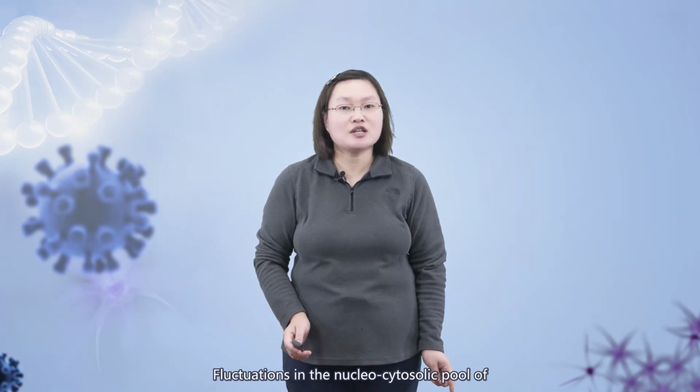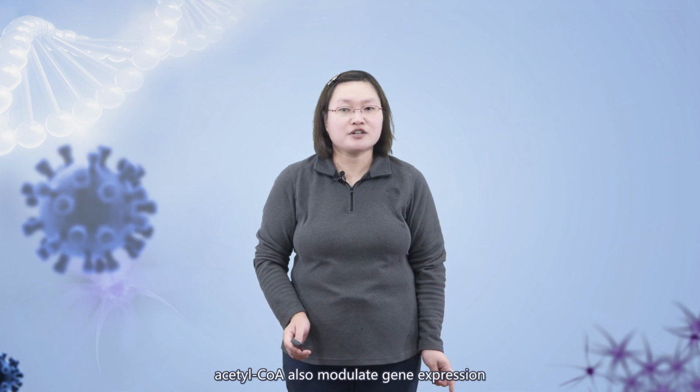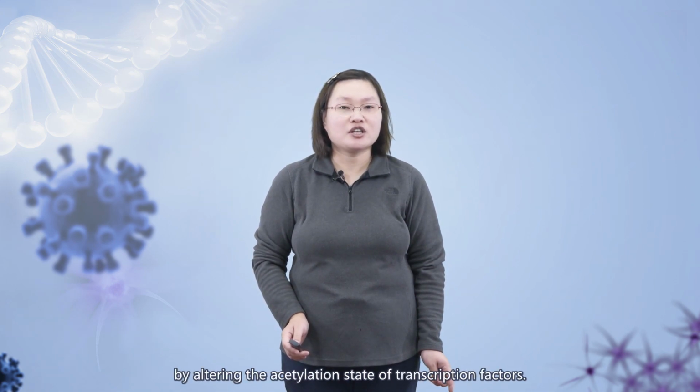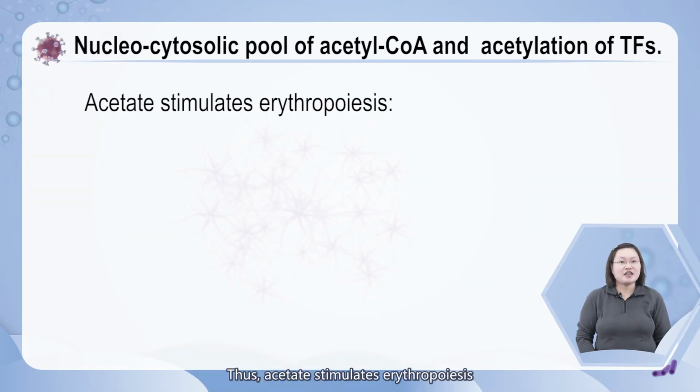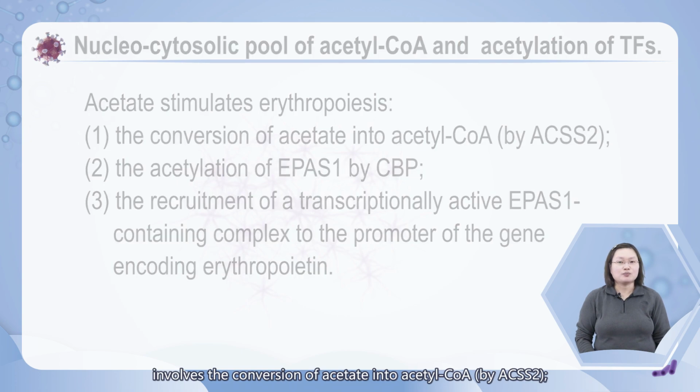Fluctuations in the nucleocytosolic pool of acetyl CoA also modulate gene expression by altering the acetylation state of transcription factors. Thus, acetate stimulates erythropoiesis in multiple mouse models of anemia by activating a signaling pathway that involves the conversion of acetate into acetyl CoA by ACSS2.